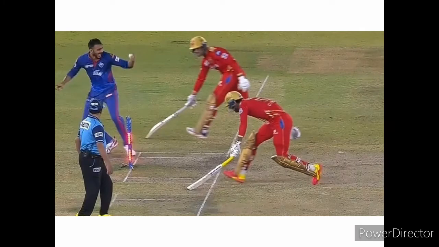Here is the infamous run-out of IPL 2021, wherein there was a mix-up between Mayank Agarwal and Deepak Hooda. So who's out and who's not? Only the rule book can give us that clarity, and therefore rules are very important.